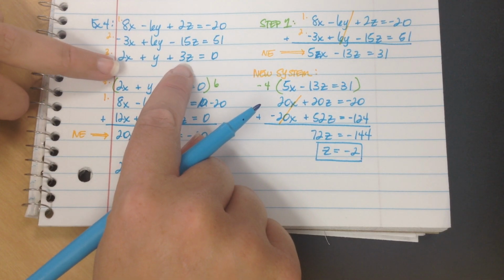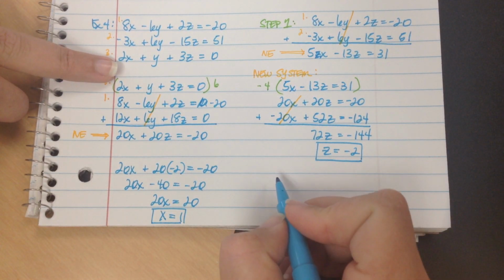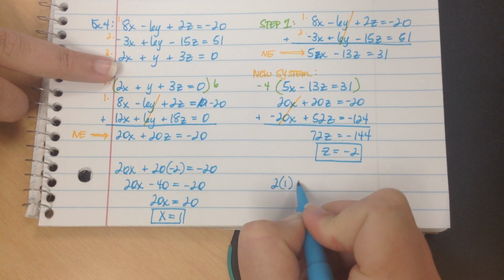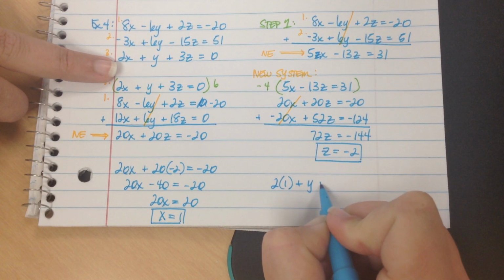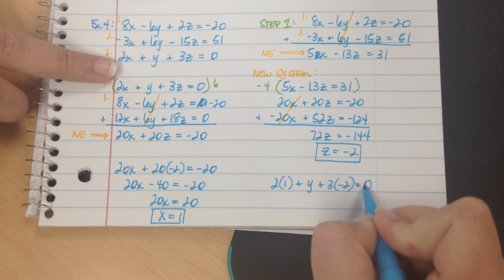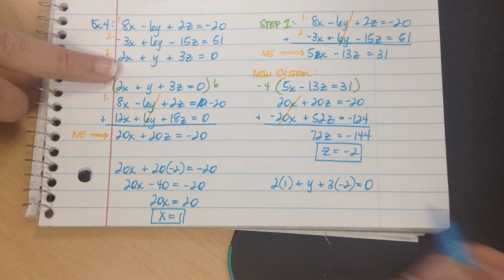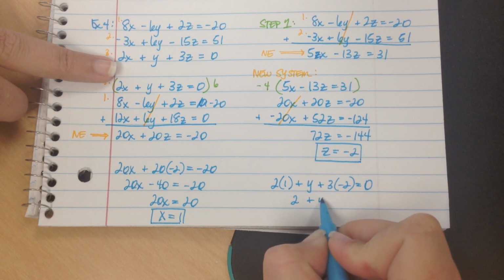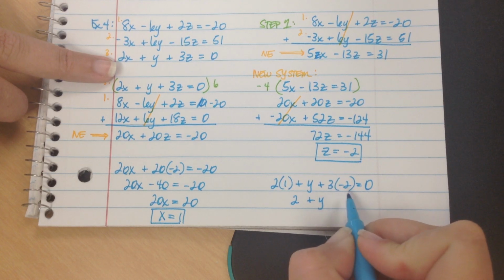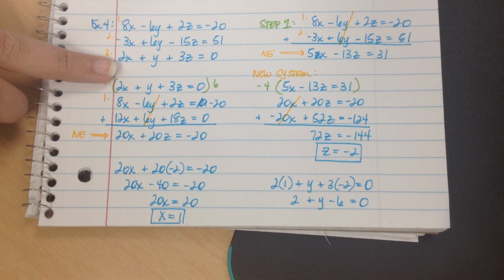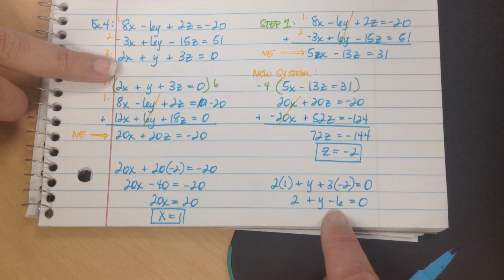So I'm going to plug in my x and my z. So I have 2 times x, which is 1, plus y, plus 3 times z, which is -2, and that all equals 0. Cleaning this up a little bit, I get 2 plus y, 3 times -2 is -6, which equals 0. 2 and -6 is -4.